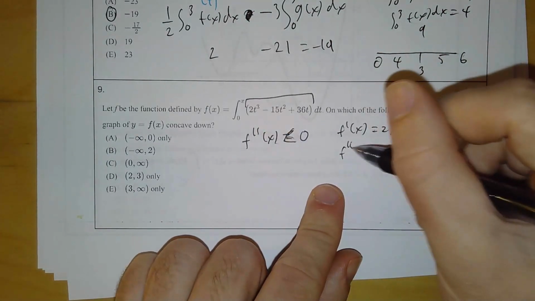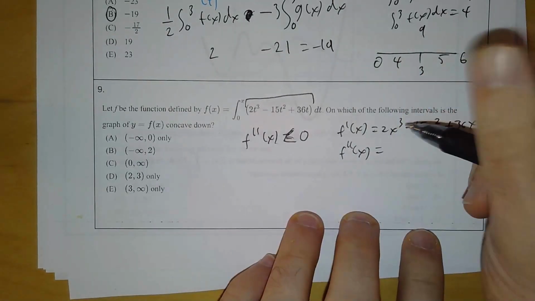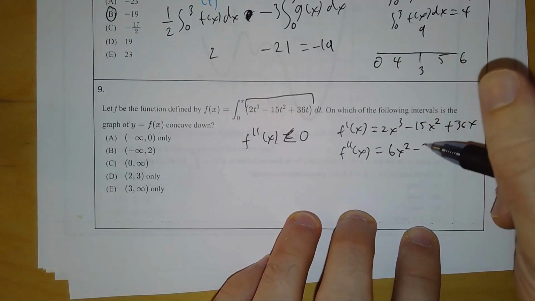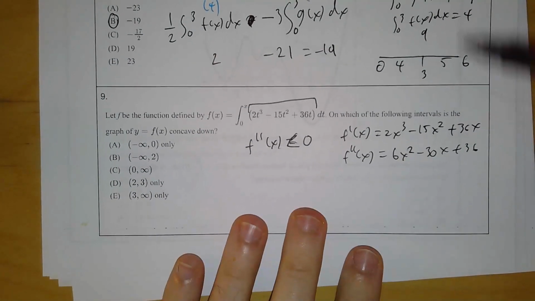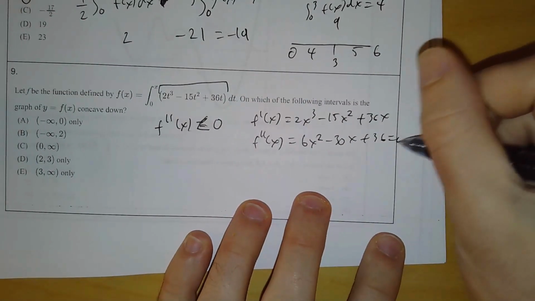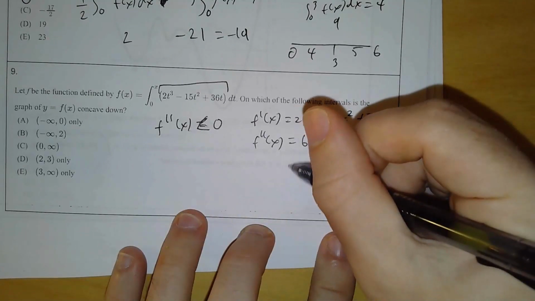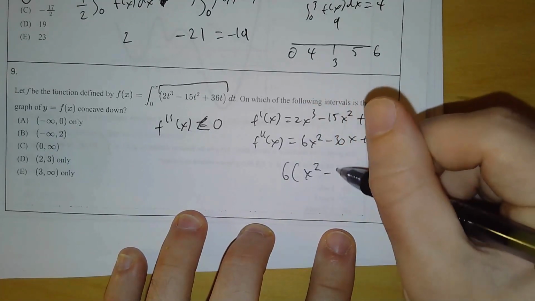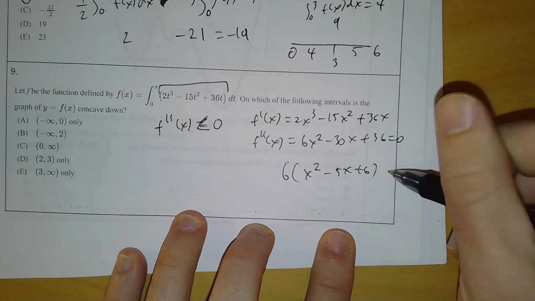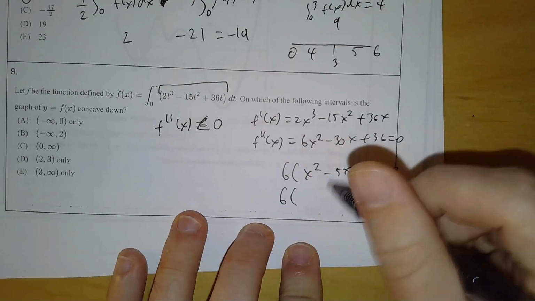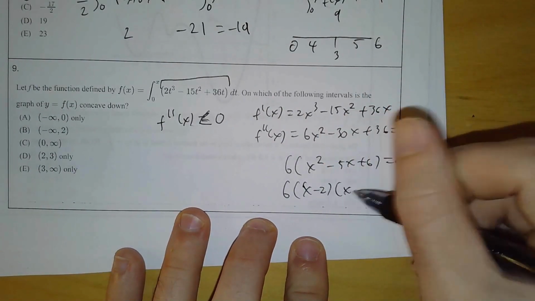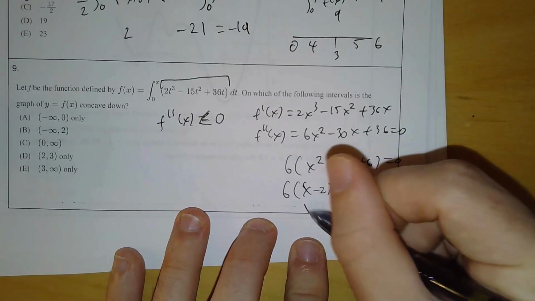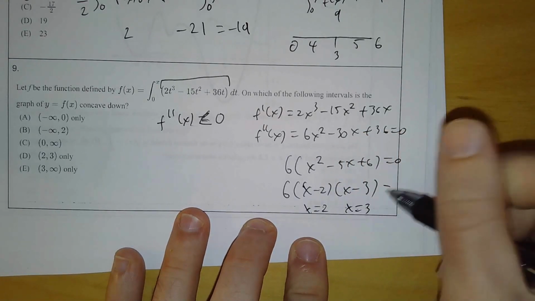So then the second derivative is just the derivative of that. Power rule, 6x squared minus 30x plus 36. And now we do the same thing we did up here. We're going to set that equal to 0. So we're going to factor out the greatest common factor, which is 6. 6 comes out, x squared minus 5x plus 6. 6 stays. Two numbers that multiply to get 6, add to get negative 5. That's x minus 2, x minus 3. So solutions are x equals 2 and x equals 3.